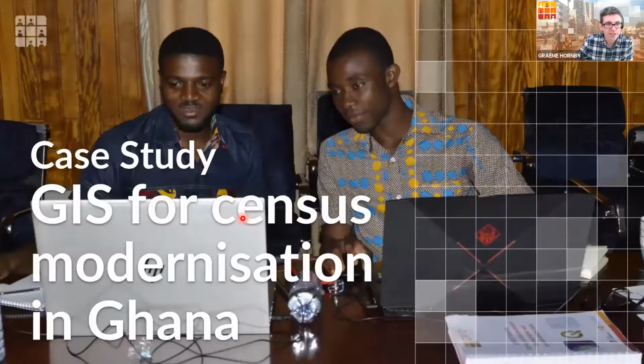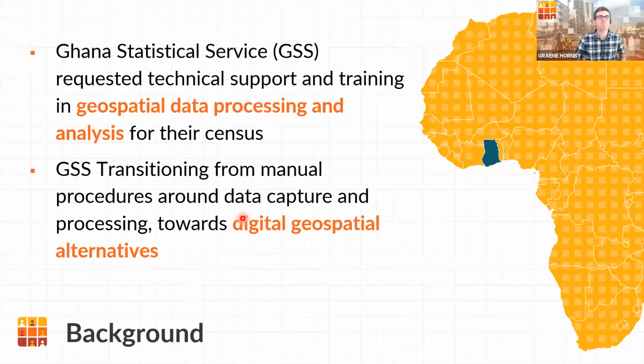Okay, so a final case study that I wanted to talk about, and I'll do so as quickly as I can: GIS for census modernization in Ghana. This is an engagement that we've had, and which continues currently, with Ghana Statistical Services. GSS approached us and requested technical support and training in geospatial data processing and analysis. Essentially, they're in the process of transition to geospatial, introducing lots of these new technologies, techniques and data. So there are various different threads of our training and support.